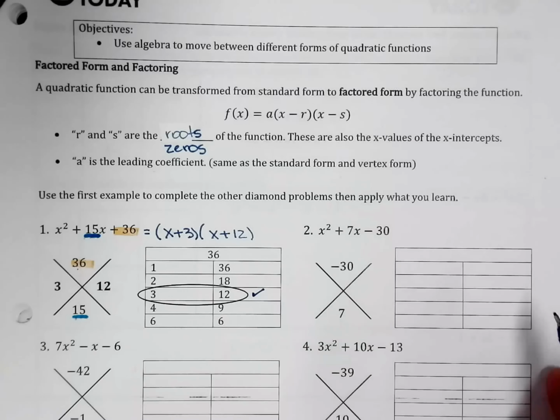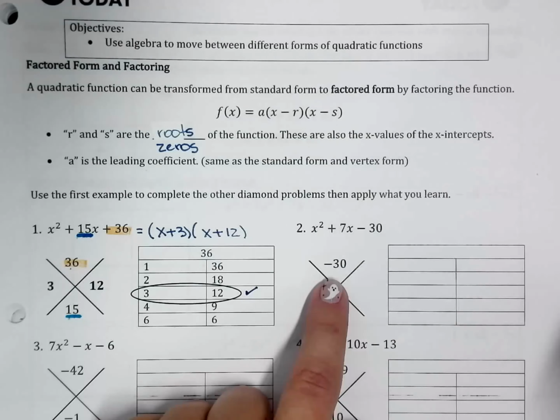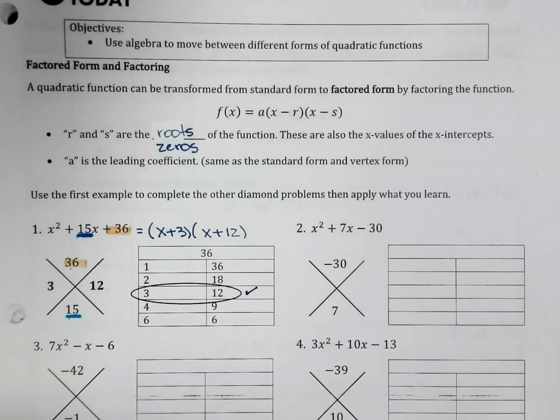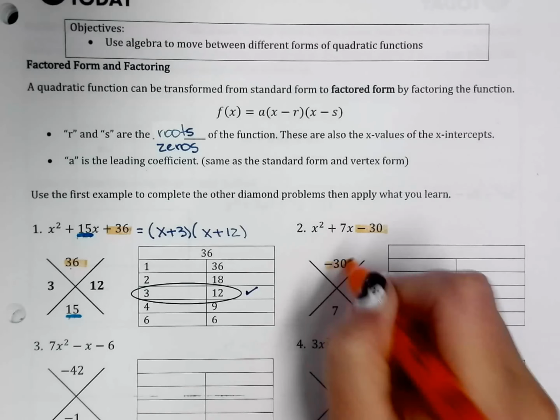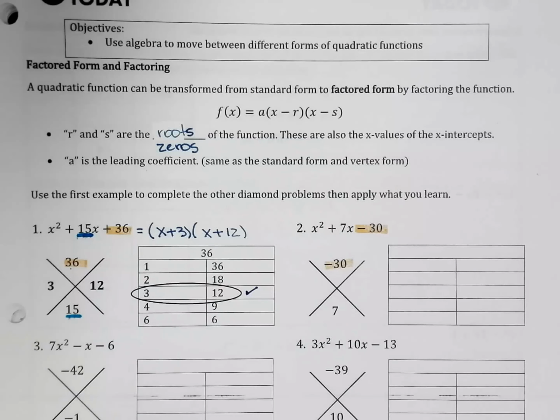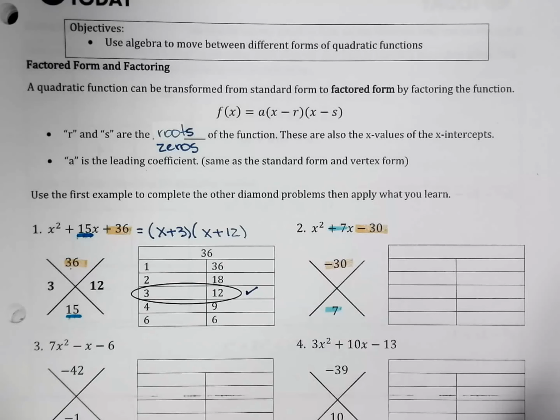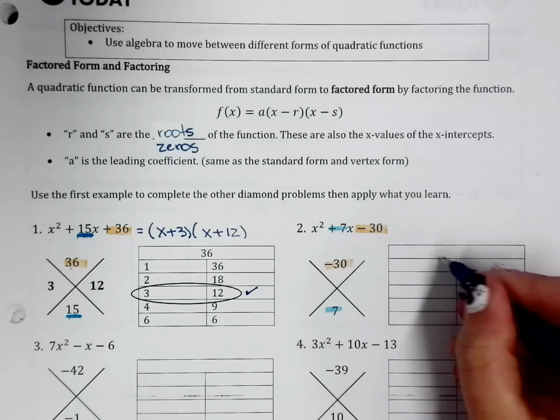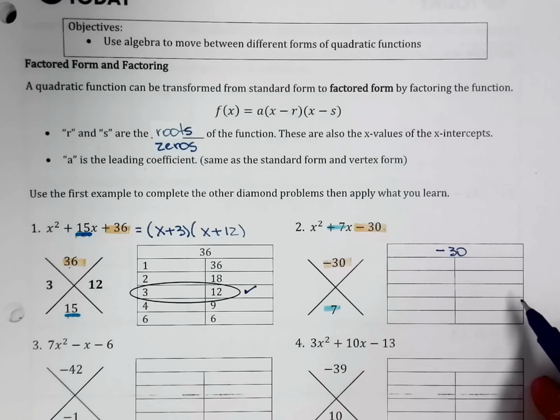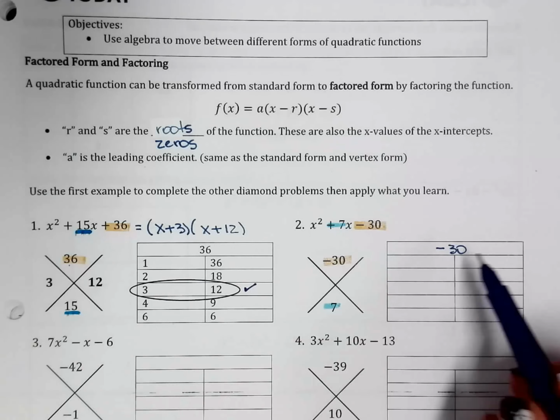Okay, another one. So multiply to negative 30, and add up to the one in the middle, so they add up to 7. Before I do that, I need to list all the factors for negative 30.